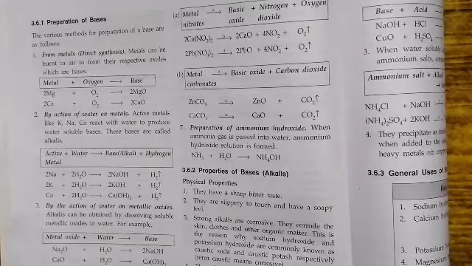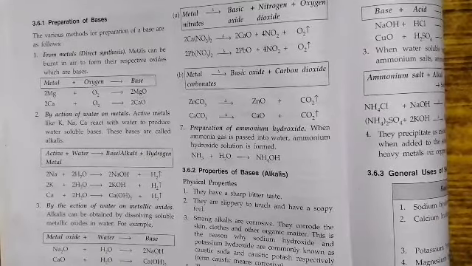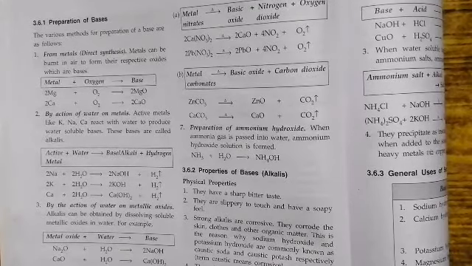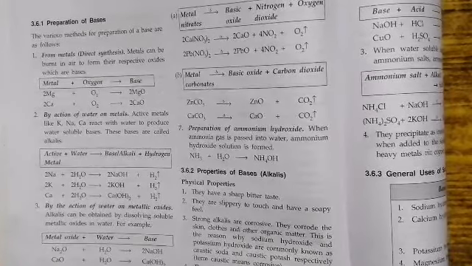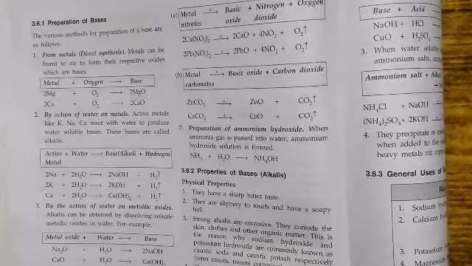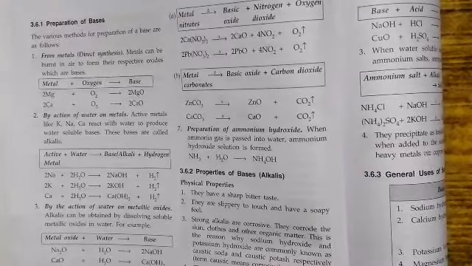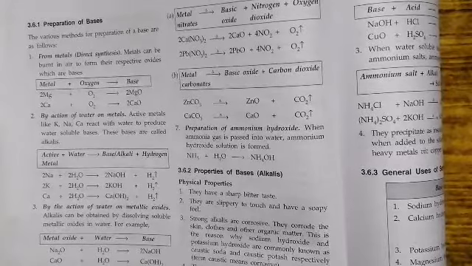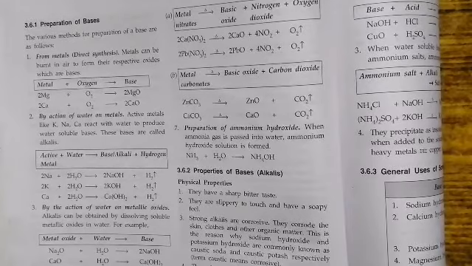Similarly, if you heat a carbonate salt like zinc carbonate, calcium carbonate, on thermal decomposition, it gives you a basic oxide, which is metal oxide, and effervescence of carbon dioxide. And how do I prepare ammonium hydroxide? Since ammonia gas is highly soluble in water, it dissolves in water to give you an alkaline solution, which is ammonium hydroxide.